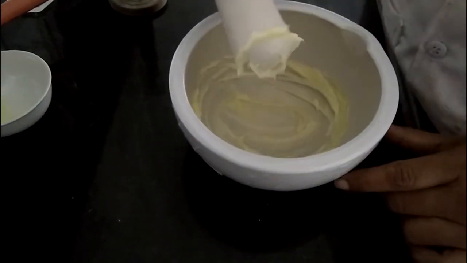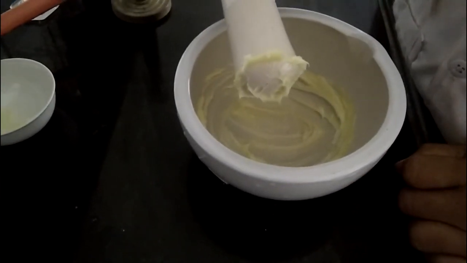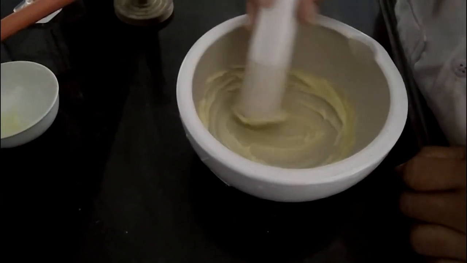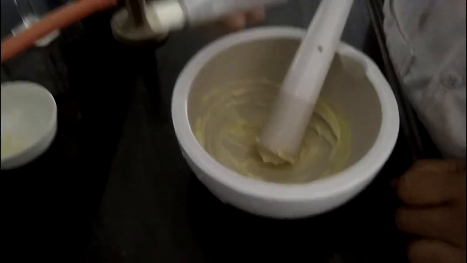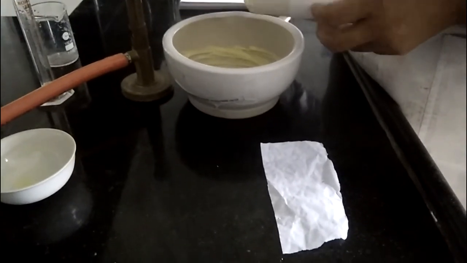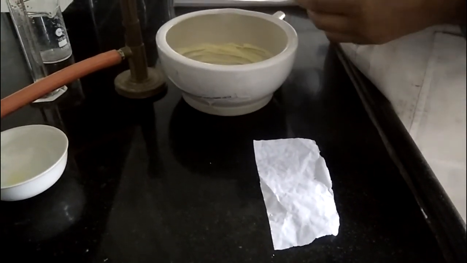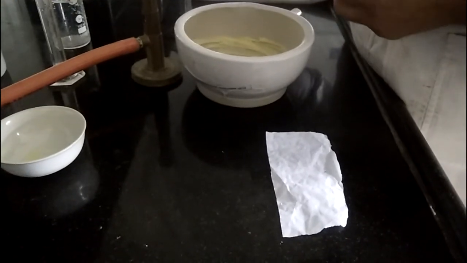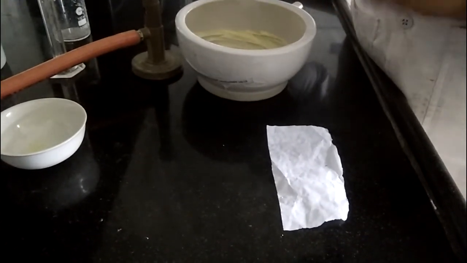See, our eye ointment is ready. We can fill it into this collapsible tube. For filling of eye ointment a filling machine can also be used, but on laboratory scale we can fill the ointment into the collapsible tube by a simple method.